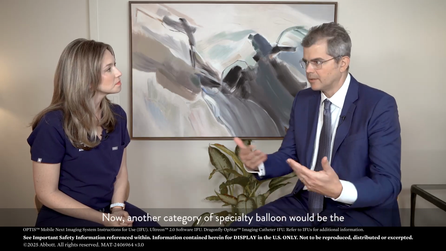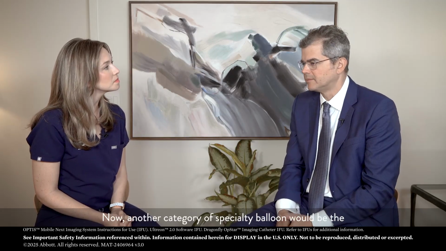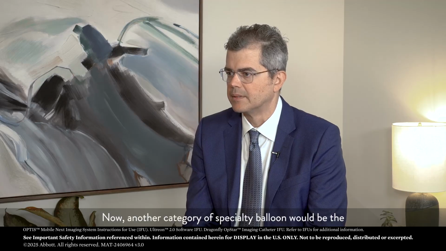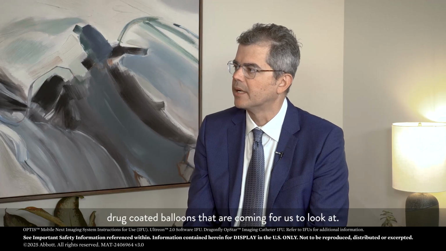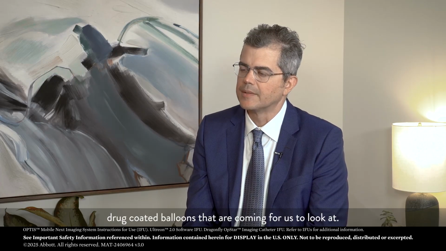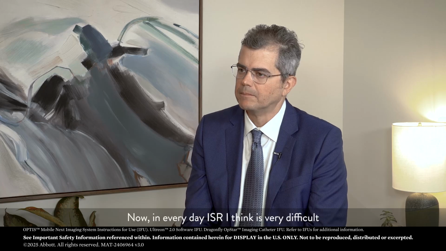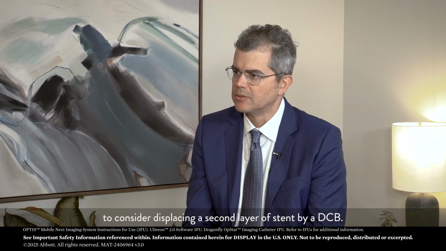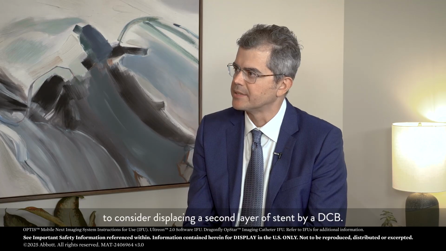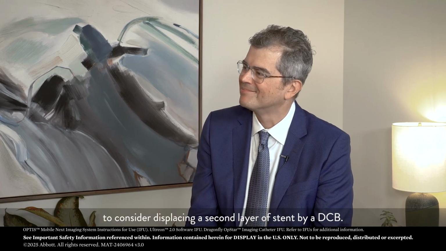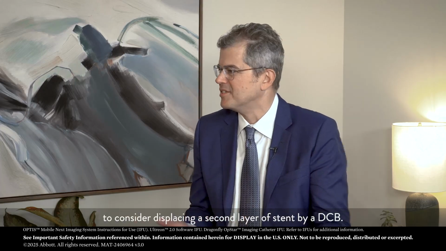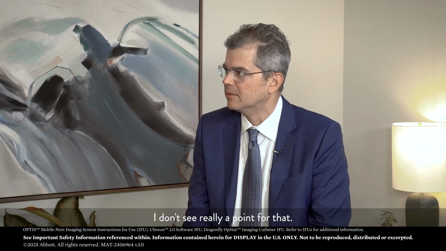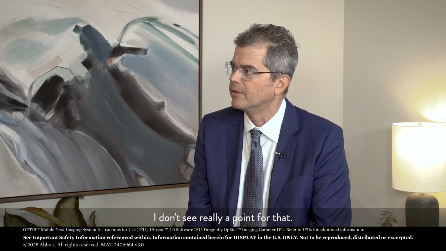Now, another category of specialty balloon would be some drug-coating balloons that are coming for us to look at. Now, in everyday ISR, I think it's very difficult to consider displacing a second layer of stent by a DCB. I don't see really a point for that.